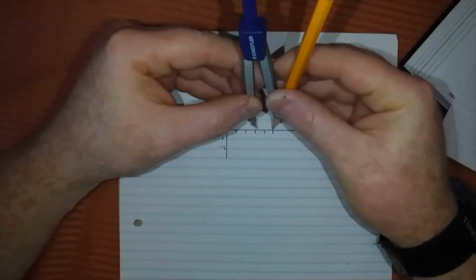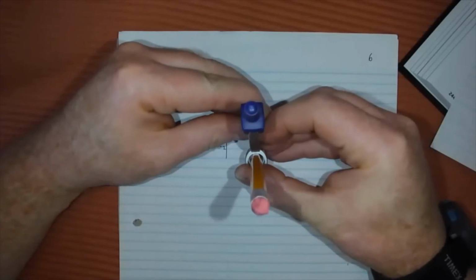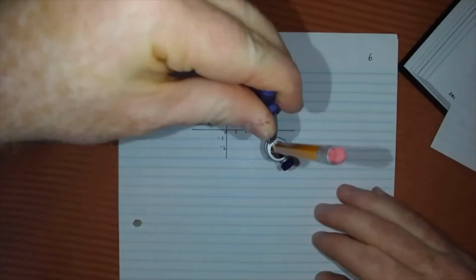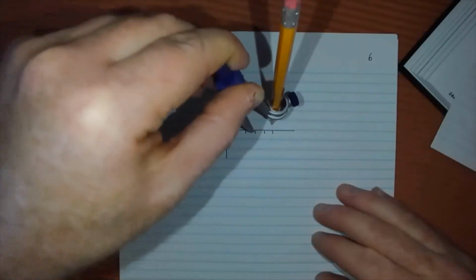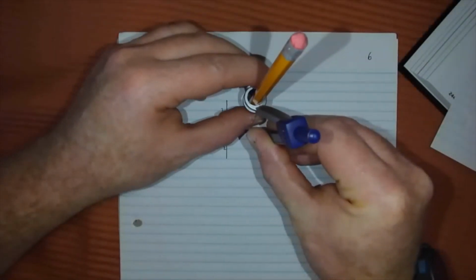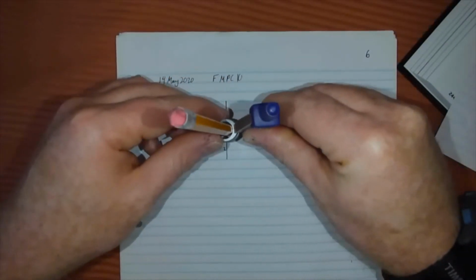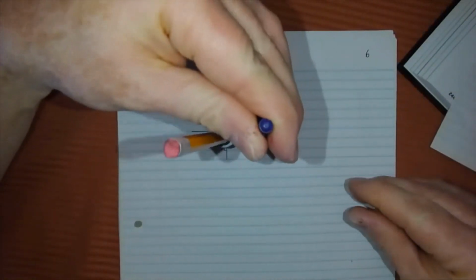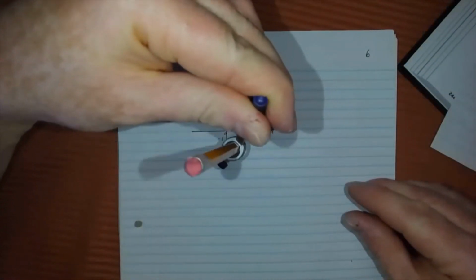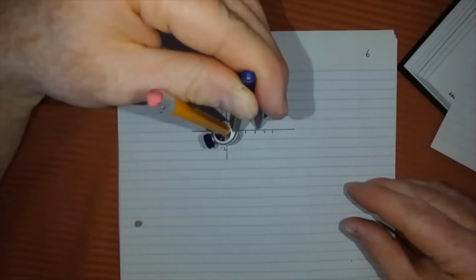Here is the big surprise: I'm using a pencil and a compass just to draw a circle. I didn't quite place it properly.